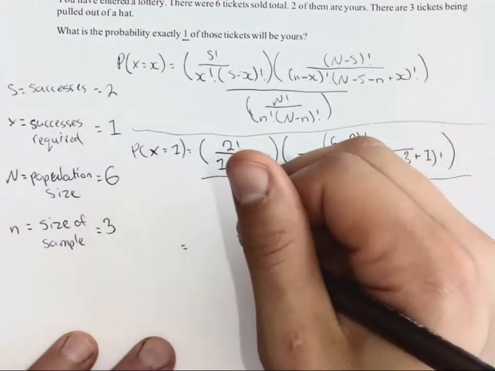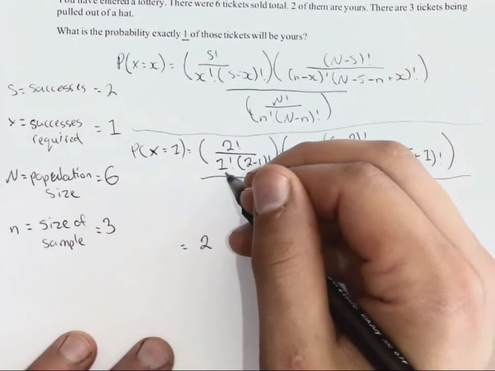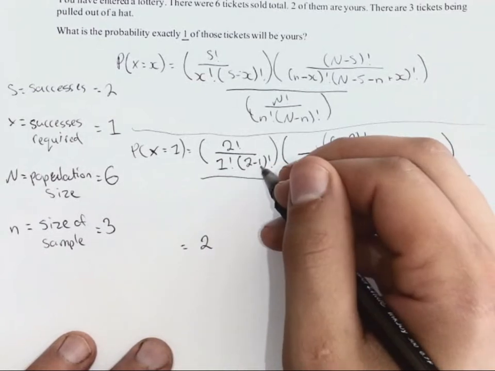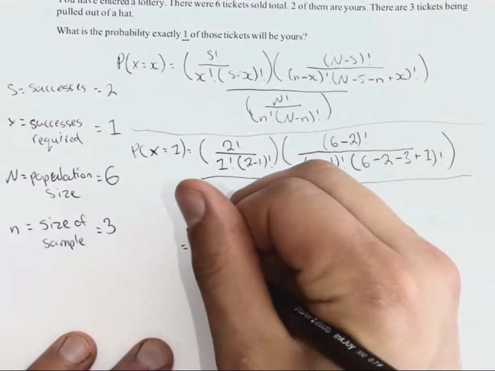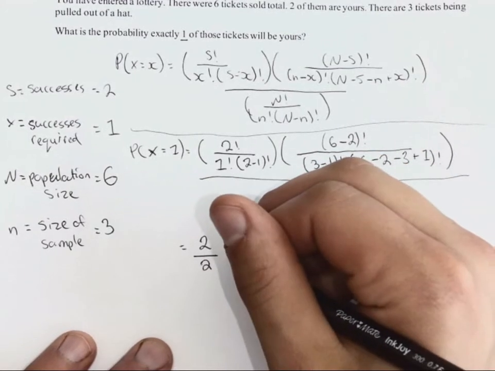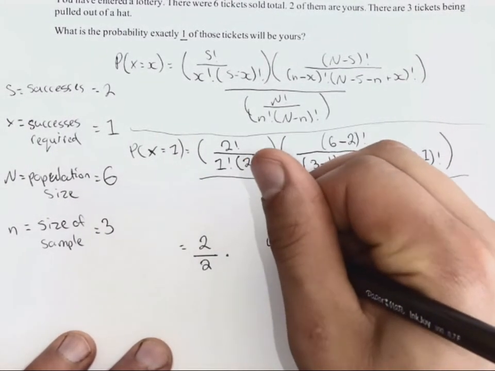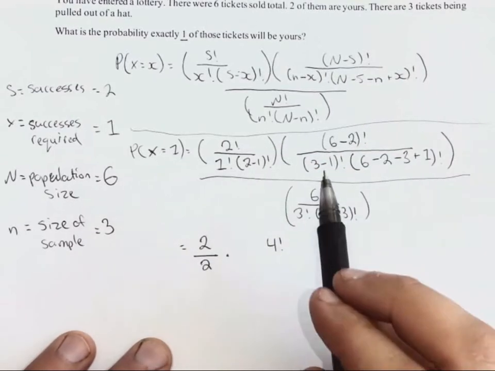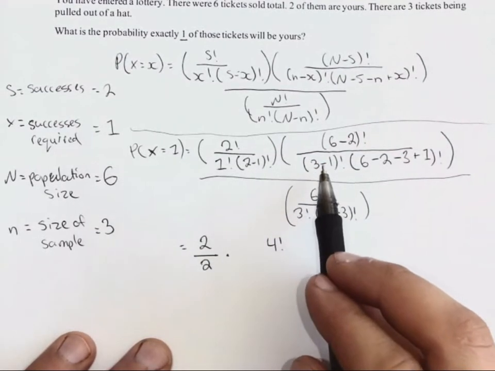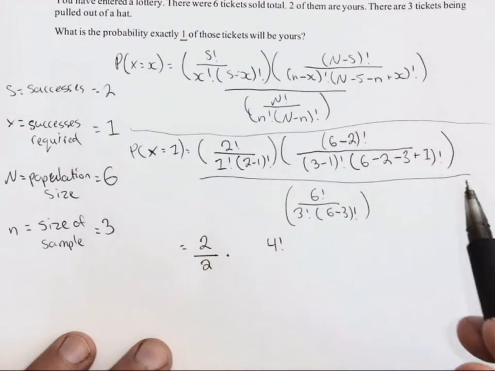2 factorial is going to be 2. 1 factorial is 1 times 2 factorial, which is 2. So 2 over 2 for this section, multiplied by 4 factorial. And we have 3 minus 1 factorial is 2 factorial. 2 factorial is 2.